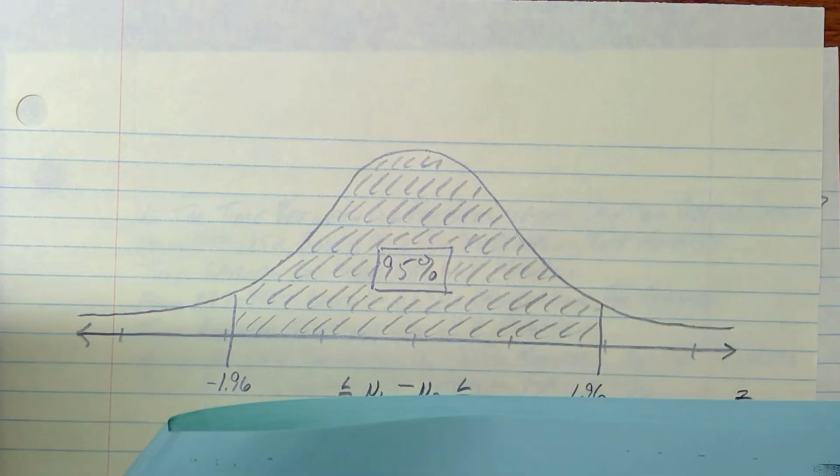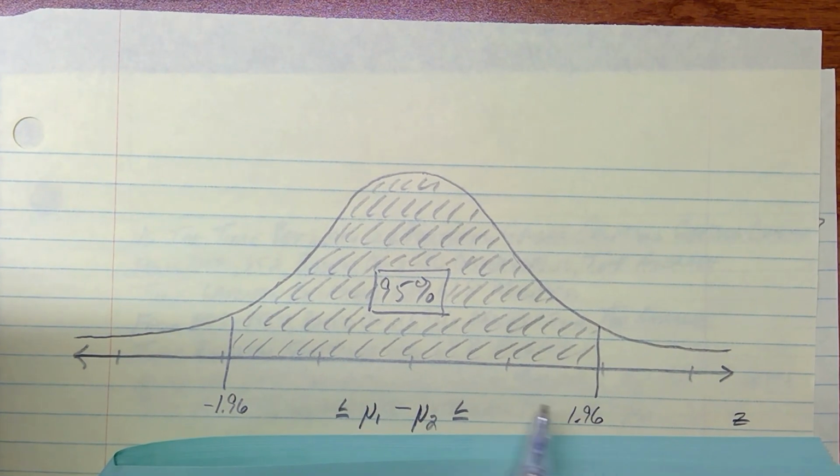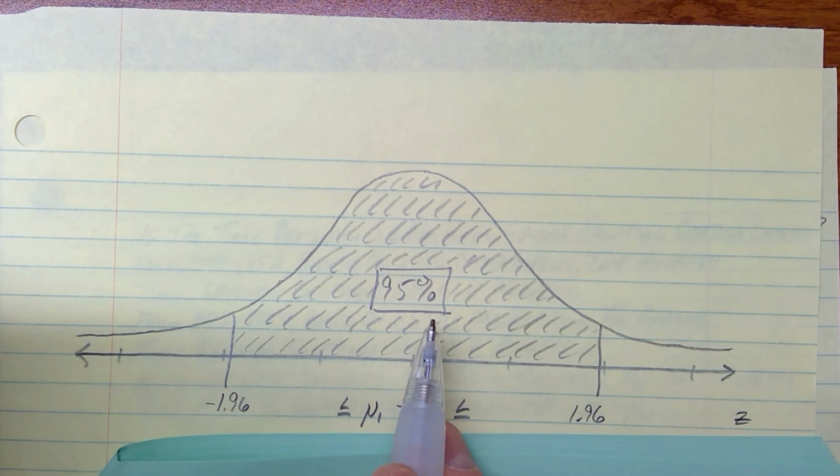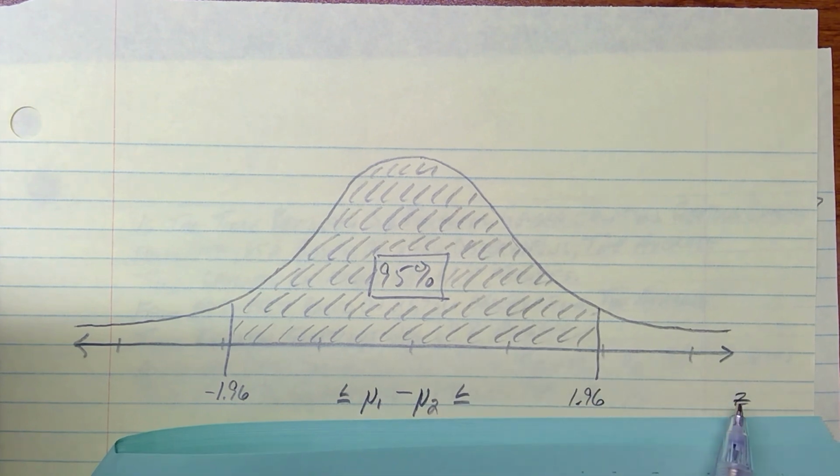All right, now let me review how to get that 1.96 z-score. If you have a 95% confidence interval, that means you want to fence in 95% of this area. Think of this as a fence or a boundary. You need to know what z-scores form those boundaries, what two numbers. Now, I told you it was 1.96. Let's review how to look that up.